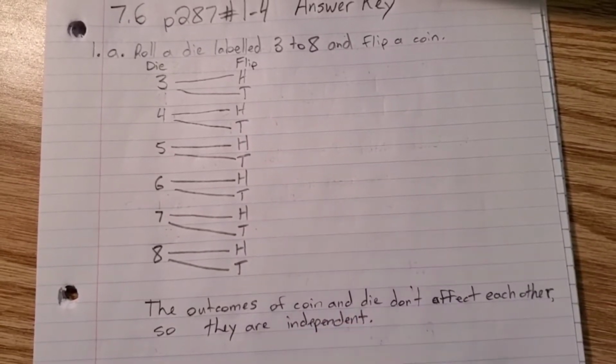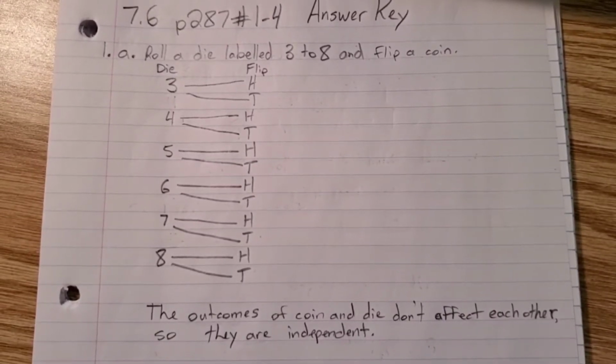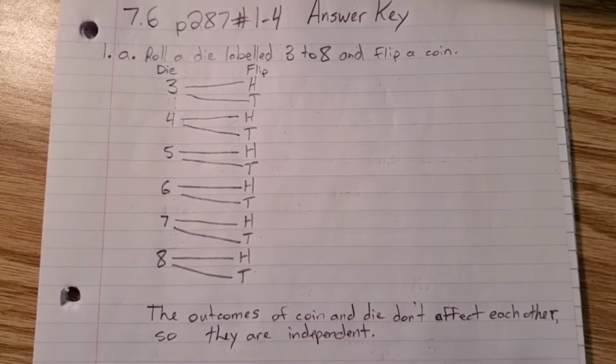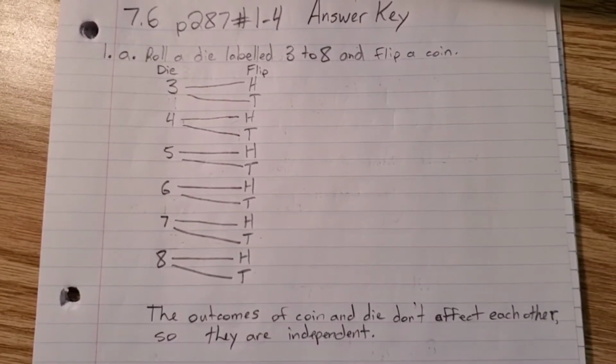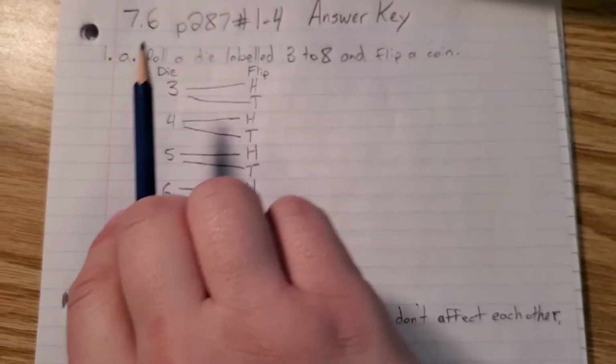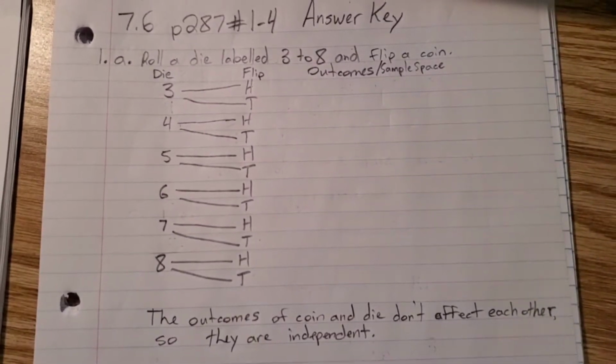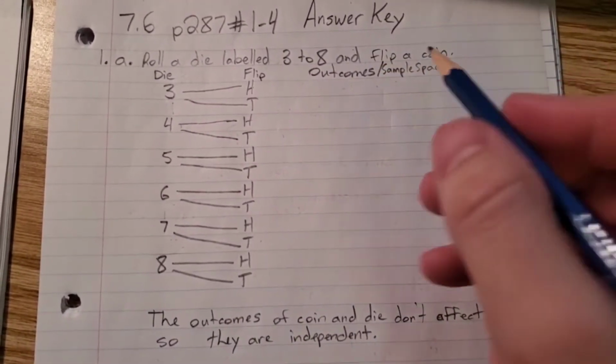If they threw in a rule that said if you flip a heads and an odd, it doesn't count and you have to redo it, then it wouldn't be independent. It'd be dependent. But because there's nothing saying that, what happens on either of those doesn't get affected by the other. And the sample space is the same thing as our outcomes.